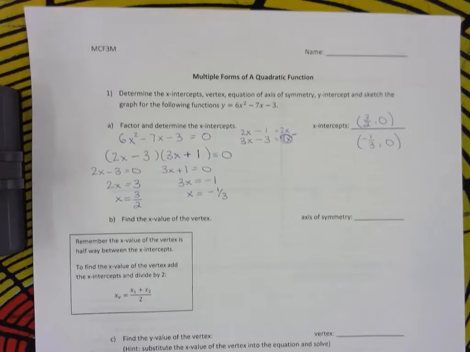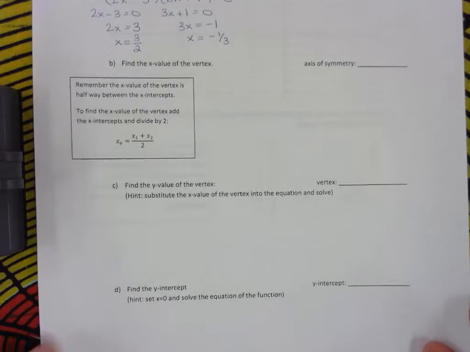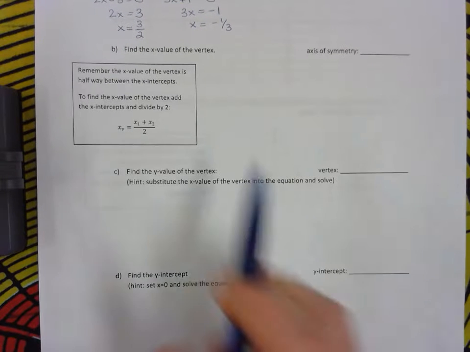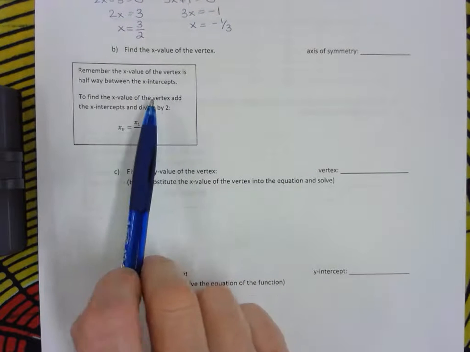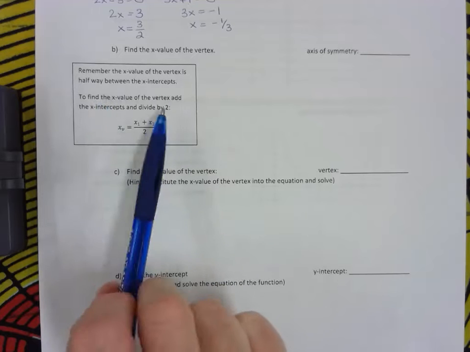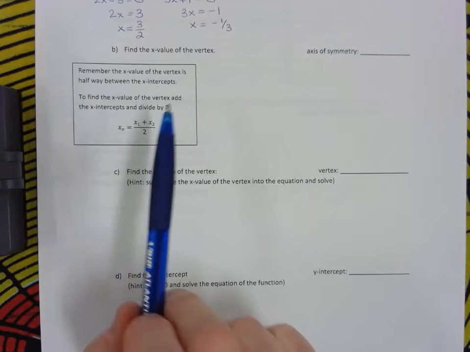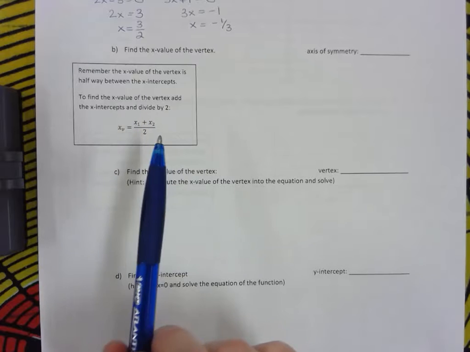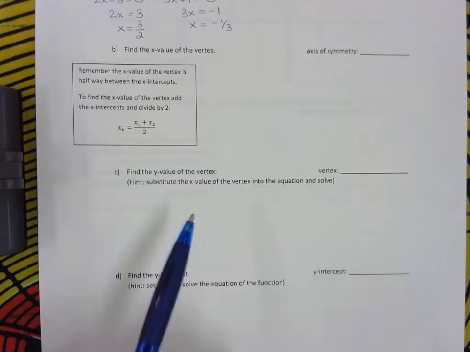Now what I want to do is figure out what the x value of the vertex is. Hopefully you remember that the x value of the vertex is going to be halfway between the x-intercepts. Anytime you want to find the halfway point, you just add up the two numbers and divide by 2. It's like when you want to calculate your average of 2 marks, you just add them up and divide by 2. So you take each of the x-intercepts, add them, and divide by 2.